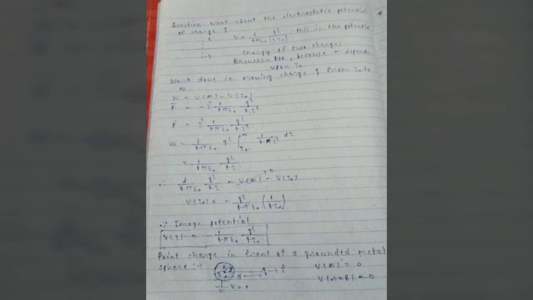So V z at a distance z in front of a grounded surface, or in front of a metal which is at 0 potential, the potential energy of a charge q is given as minus 1 over 4 pi epsilon 0 q square over 4 z naught, and this is known as the image potential. I again emphasize this is not equal to the electrostatic potential that we calculate between two charges at a distance 2 z naught, because in this case as you move the test charge, which is q, the charge distribution itself changes.